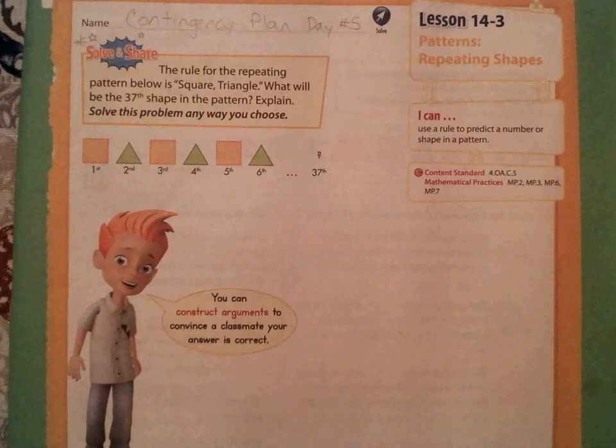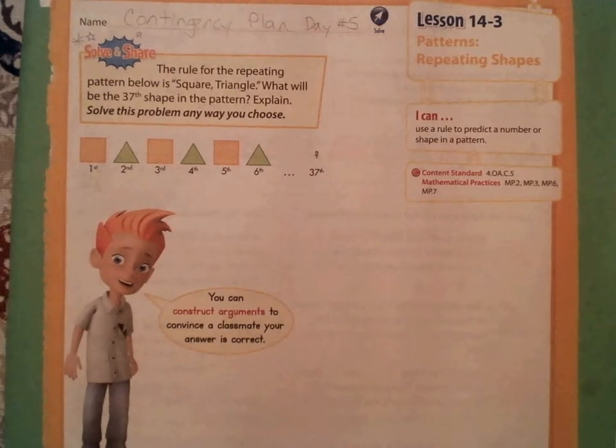It says the rule for the repeating pattern below is square, triangle. What will be the 37th shape in the pattern? Explain. Solve this problem any way you choose. So what I want you to do is go ahead and pause the video, solve the Solve and Share, and when you have your answer, go ahead and press play and we will go over it.